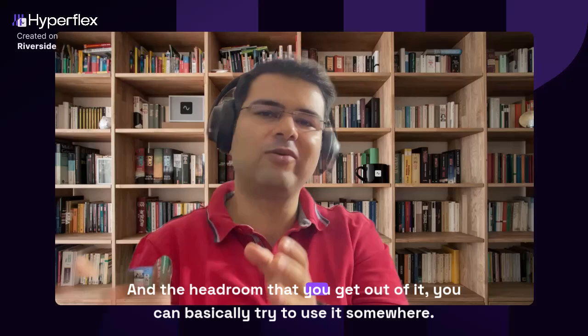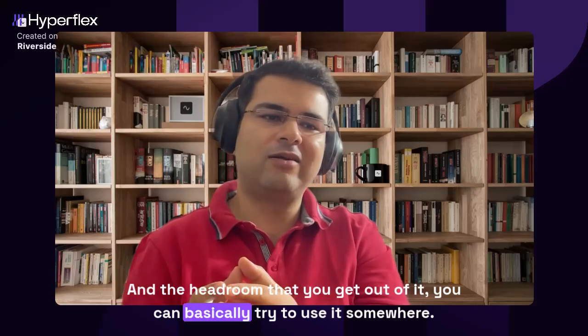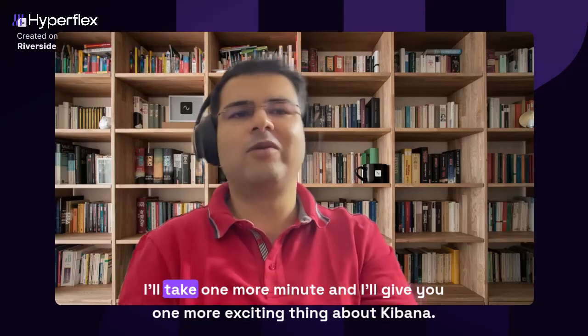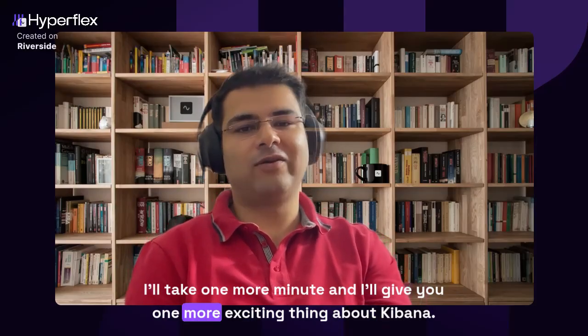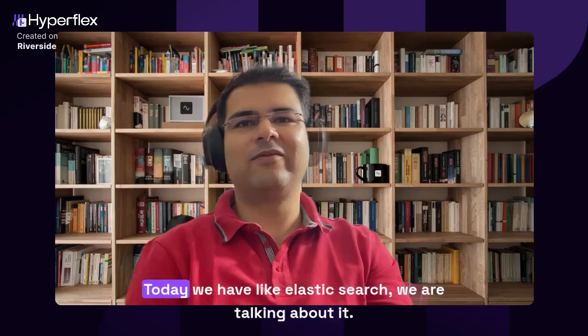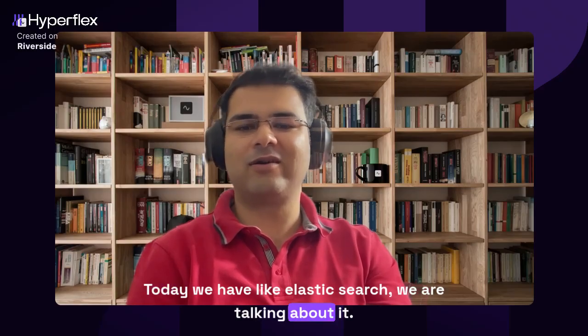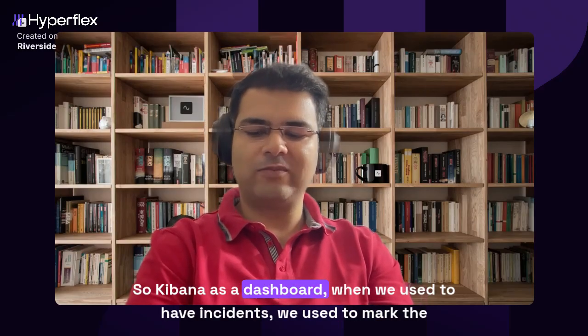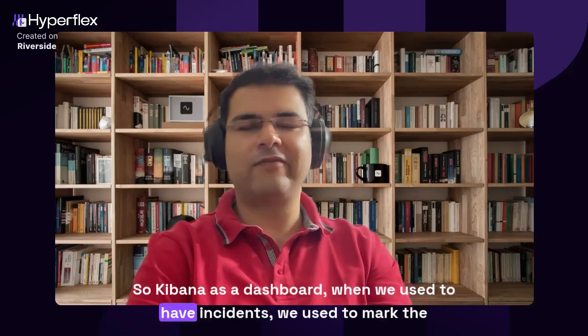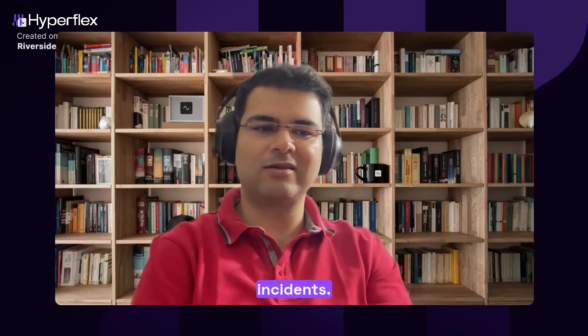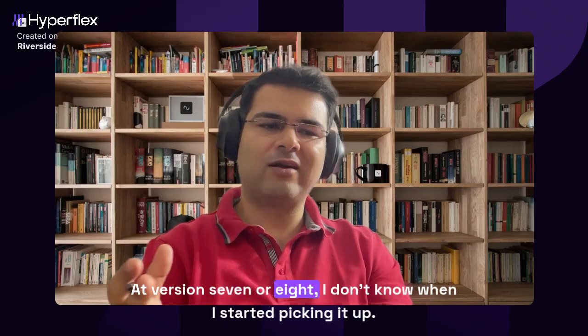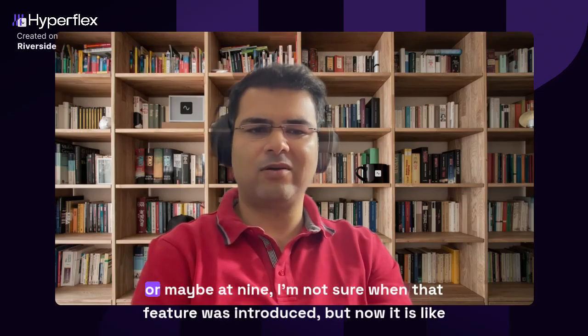And the headroom that you get out of it, you can try to use somewhere. I'll take one more minute and give you one more exciting thing about Kibana. Today we are talking about Elasticsearch. So Kibana as a dashboard, when we used to have incidents, we used to mark the incidents at version 7 or 8. I don't know when I started picking it up, or maybe at 9.